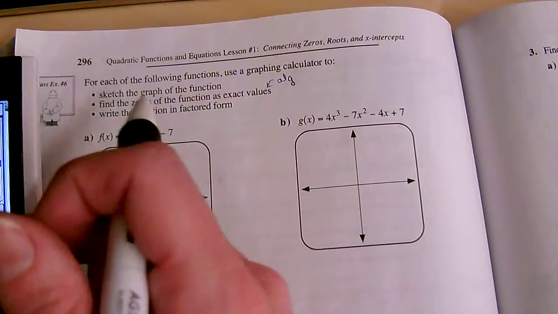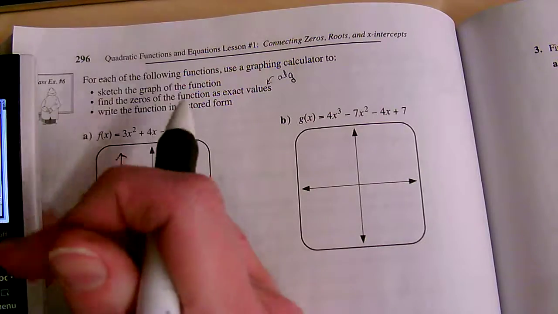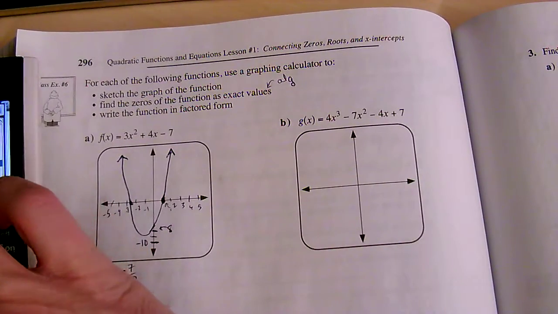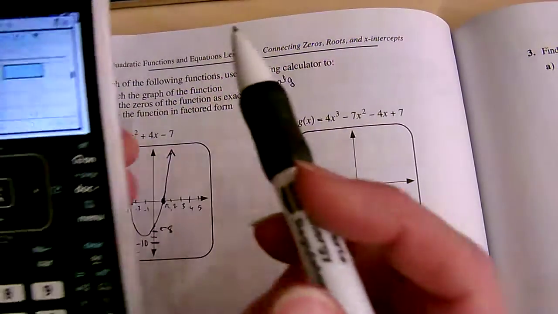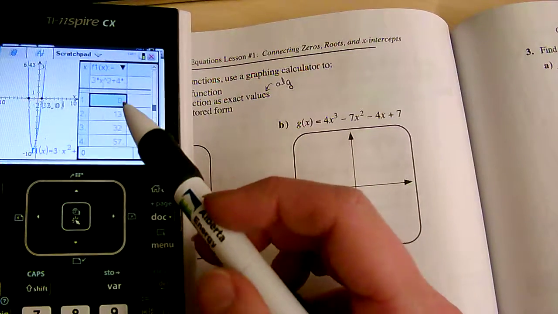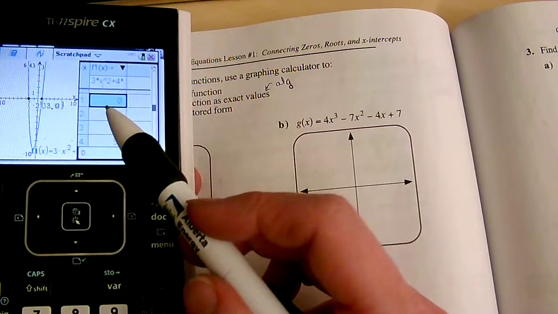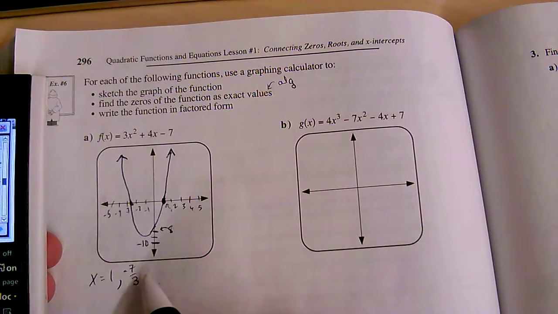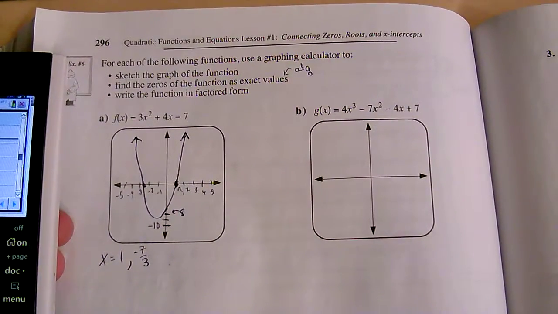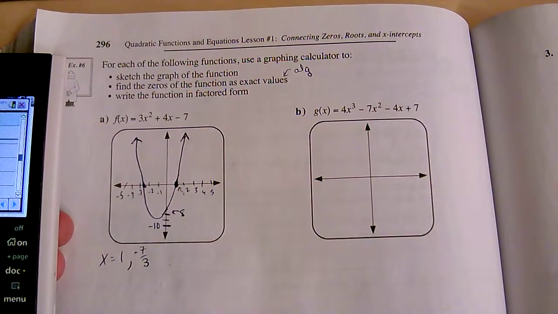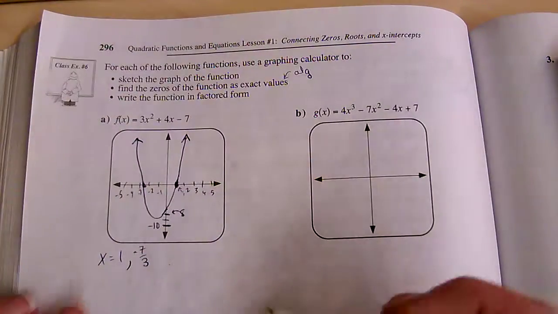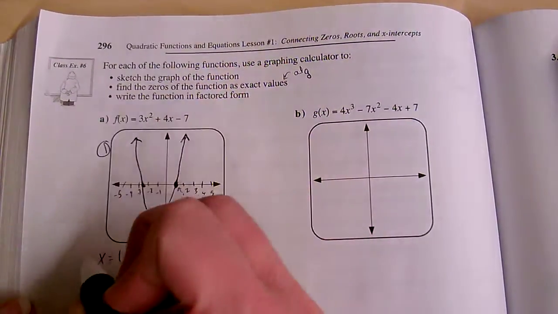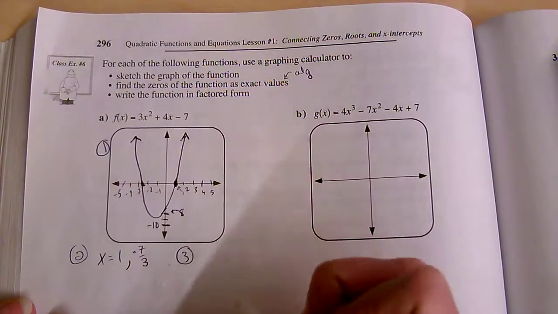you can read it down. However, you can go into settings somehow. I'll show you that later. You can go into settings and set the table to have fractions, but for now, just use your brain. Okay, so then that right there is the exact values. Now we need to write the function in factored form. So we know that, so this is 1, 2, 3, factored form.